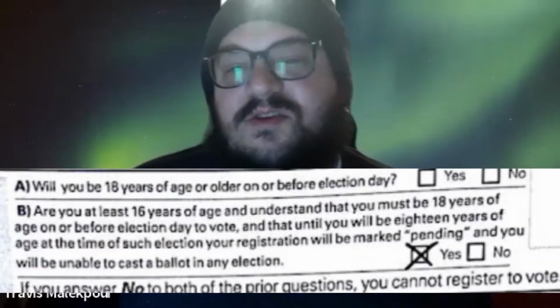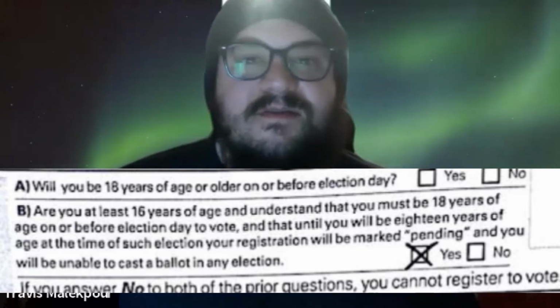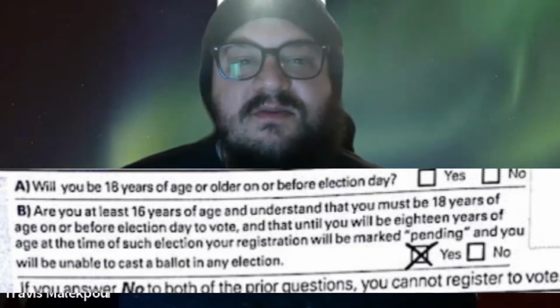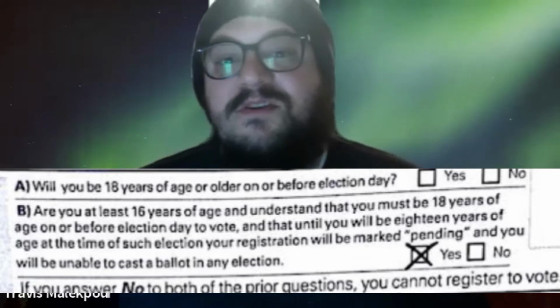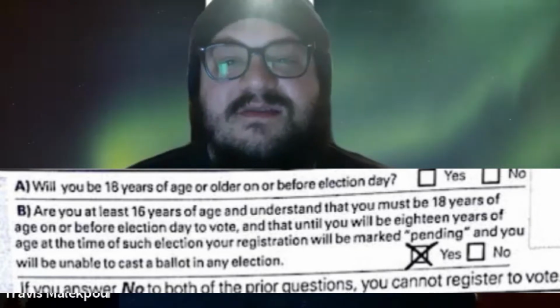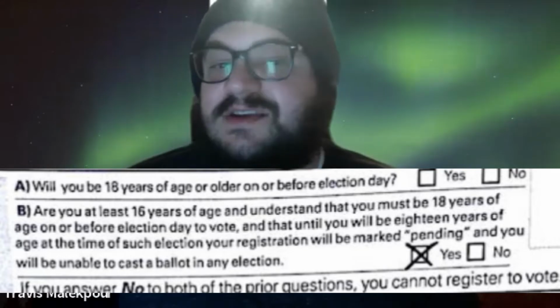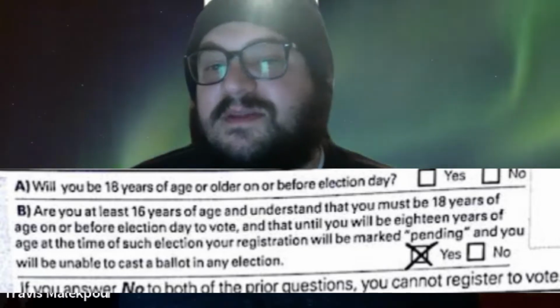The second question asks you about your age. There are 2 boxes that you can check that will let you continue this process. First, you'll be asked if you're 18 years or older. If you are, you'll be registered to vote as soon as the paperwork processes. If not, check the box that asks if you're 16 or 17. If you're not 16 or 17, you cannot check this off, and you have to wait until then to complete this paperwork.